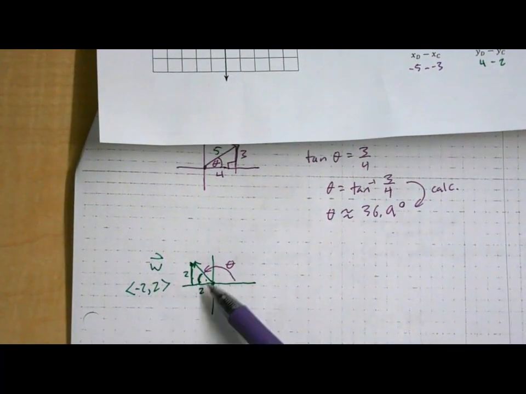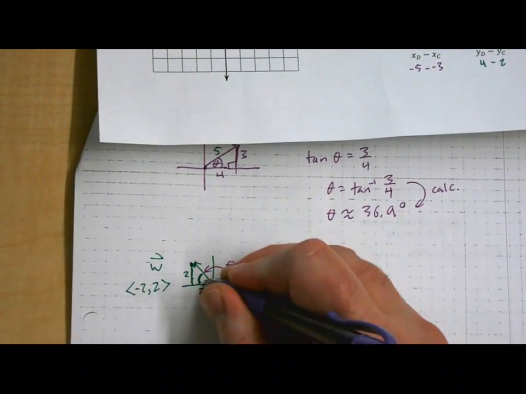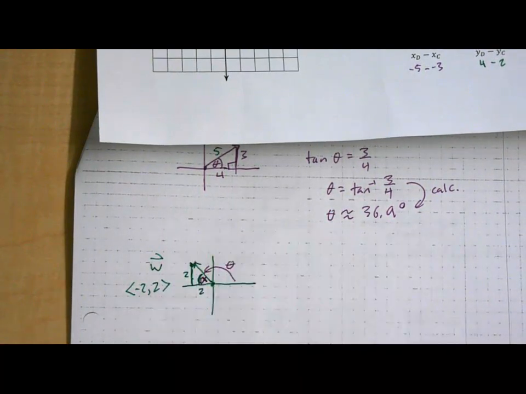But first, we'll start by finding this angle. Let's call it, what do you want to call it? Alpha, X? I'm going to go alpha. I'm going to find this angle here, and then we'll use that to find theta.